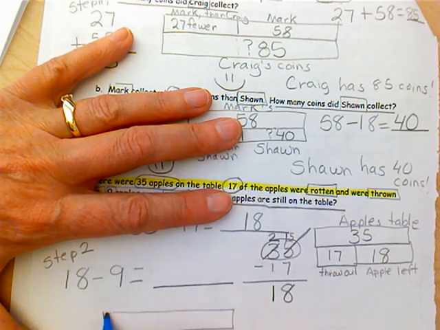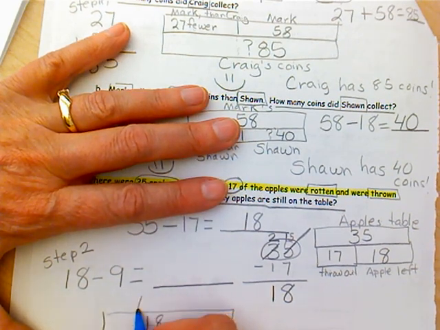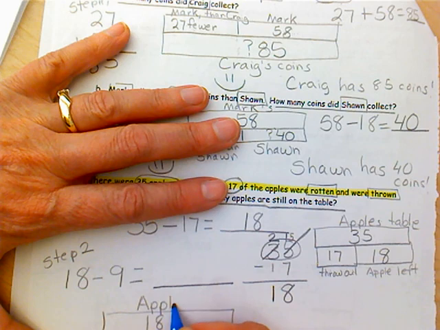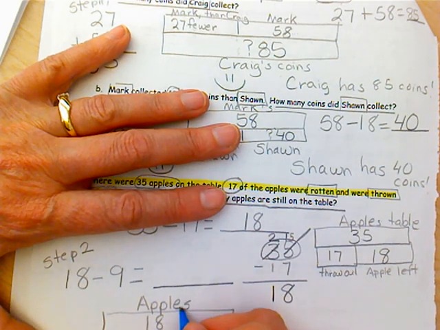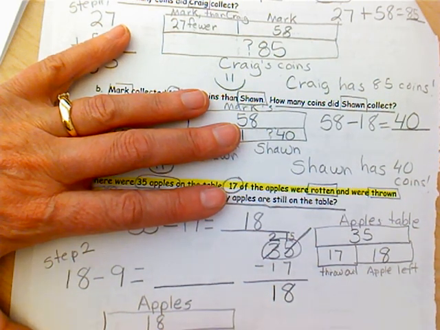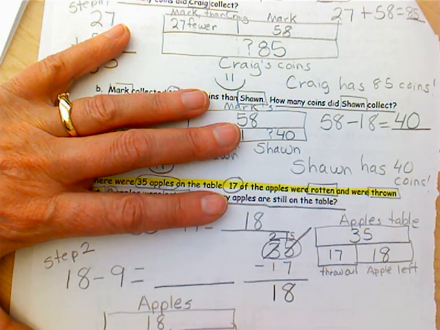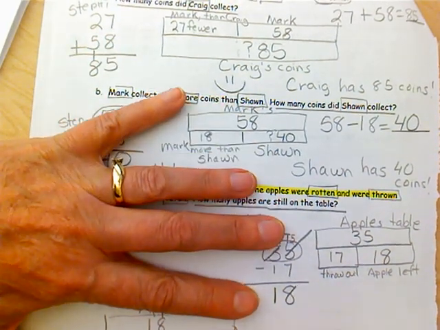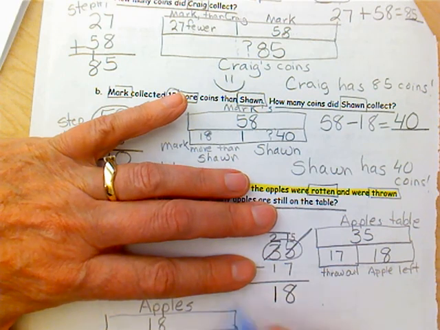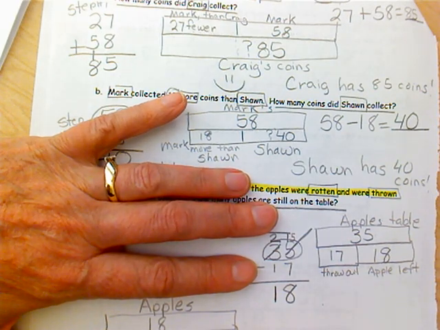Here we go. 18 apples were left after I threw some out. 18 apples. Then 9 of those apples, 9 were eaten. I need to know how many are left on the table. How many were left on the table?